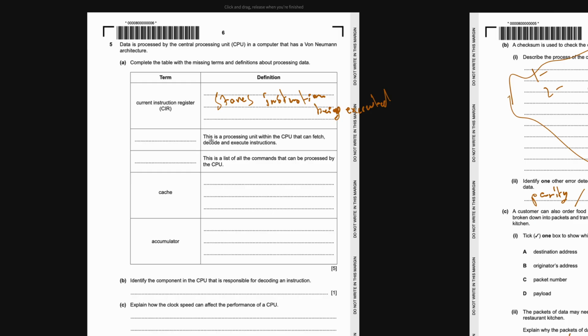Very simple. This is a processing unit with the CPU that can fetch, decode, and execute instructions. So this is the core of the CPU. This is a list of all commands that can be processed by the CPU, and this is of course the instruction set. And the instruction set is basically a list of commands, and each of these commands has a single job that does help in the von Neumann architecture. It either fetches, decodes, or executes some data.